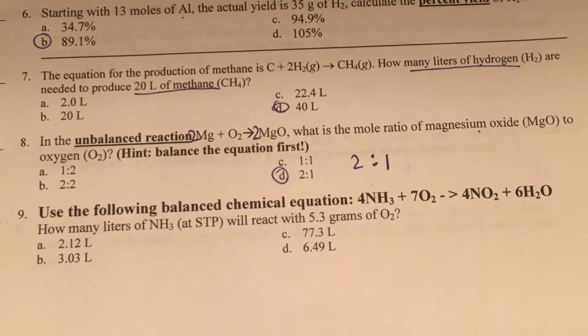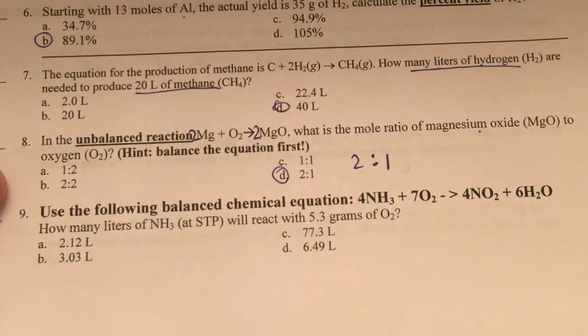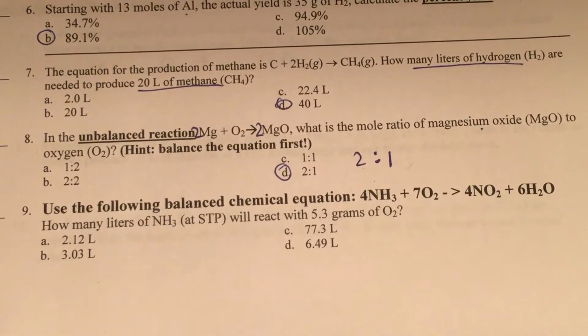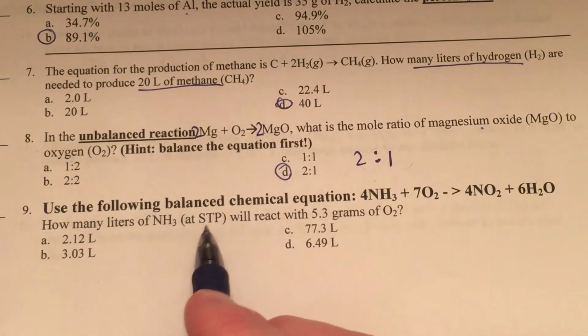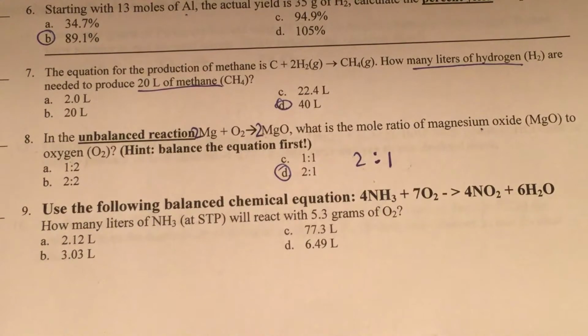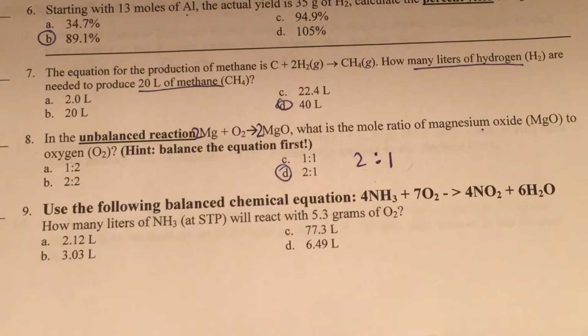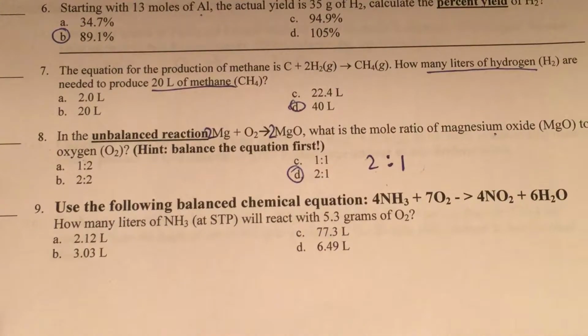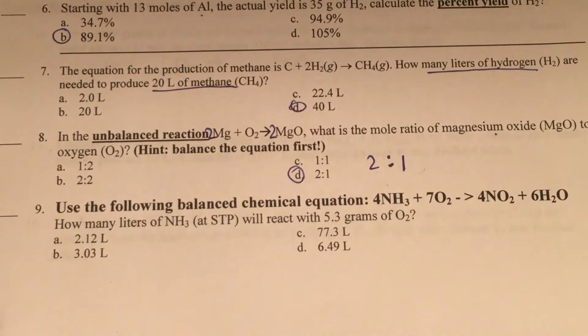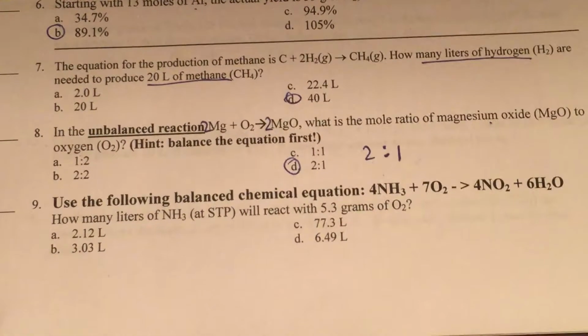Okay, number 9, use the following balanced equation. How many liters of NH3 at STP will react with 5.3 grams of O2? Okay, again, STP is just telling me standard temperature and pressure. It doesn't necessarily change anything for this problem. Later on, when we get into our next unit, STP will matter because it will affect some of our calculations. But for right now, don't let that trip you up.